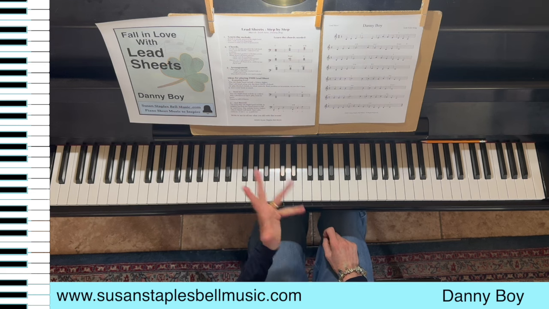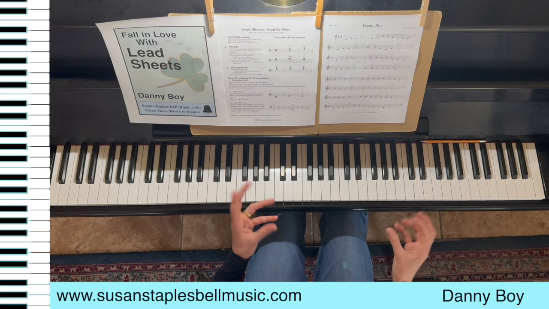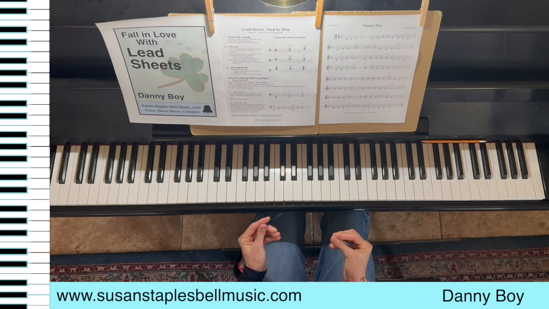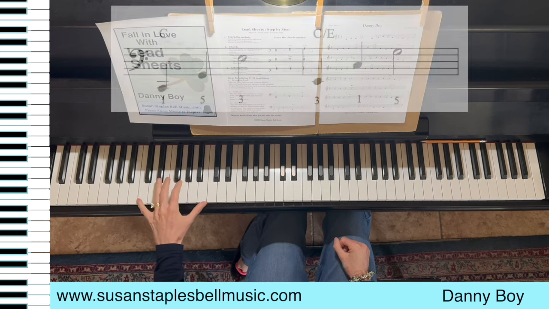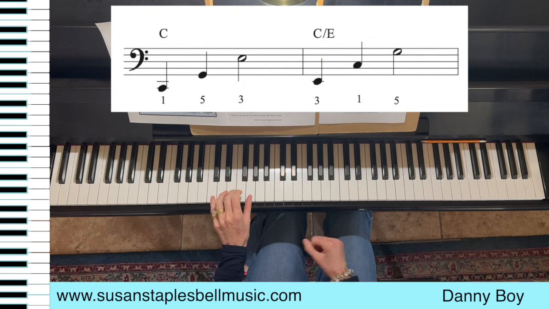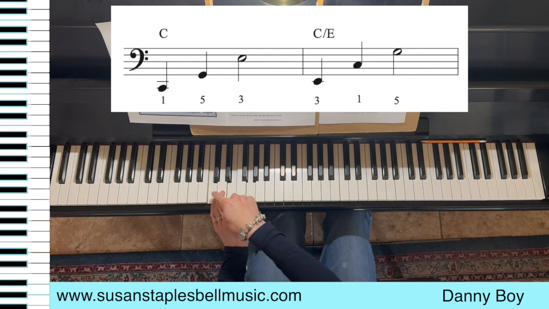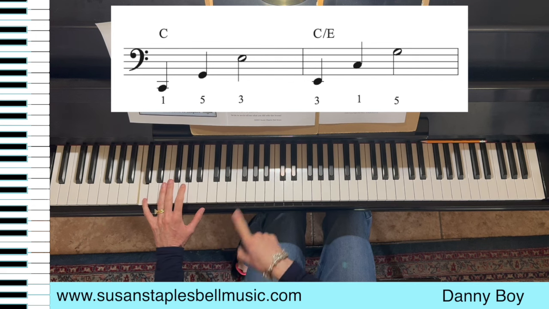Now, I would practice all of these different techniques for a long time. If you're raring to go to the next level, let me show it to you. I love this pattern. I call it 1, 5, 3. Do you remember our chord? 1, 3, 5, C, E, and G. If I put the C, which is 1 on the bottom, I'm going to use this 5 in the middle.